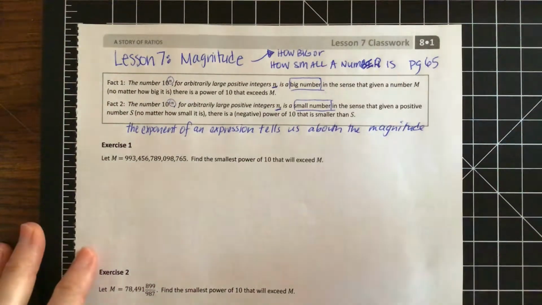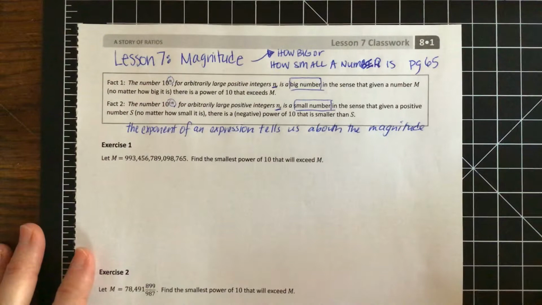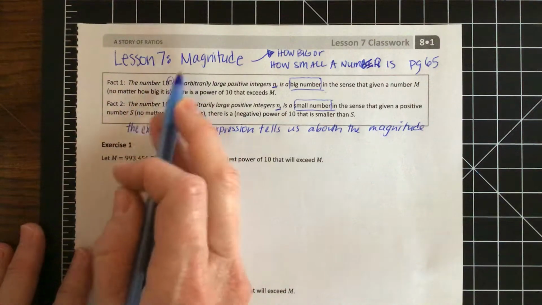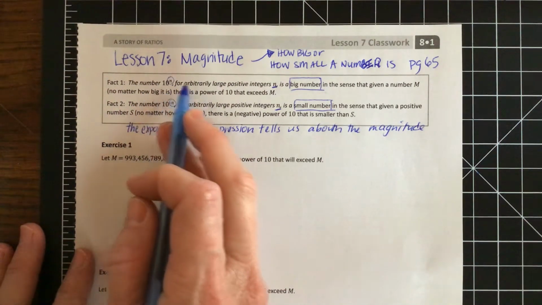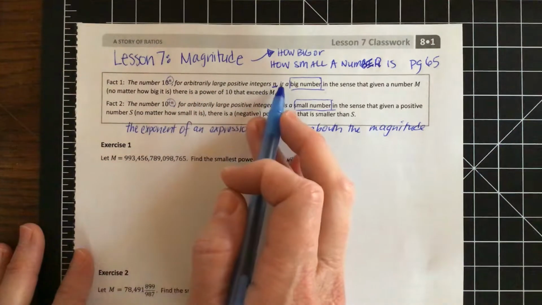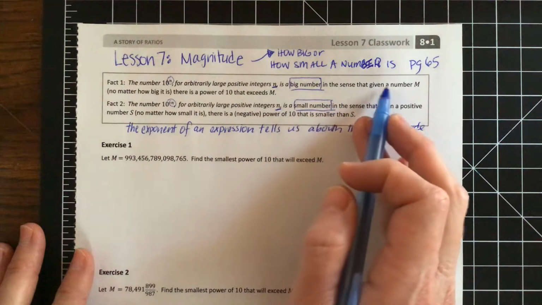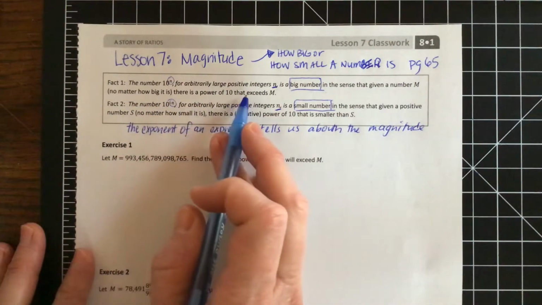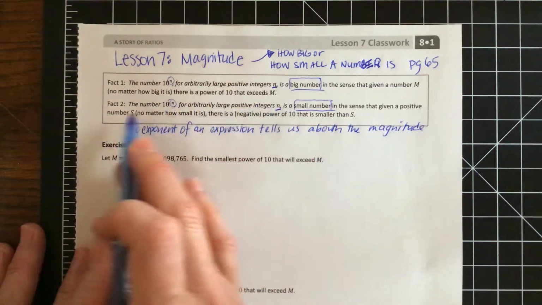So a couple of things, we've realized that the boxes talk about important vocabulary and facts. Fact 1 for magnitude: the number 10 raised to an n, some arbitrarily large positive integer n, is a big number in the sense that given a number m, no matter how big it is, there is a power of 10 that is going to exceed m, okay?